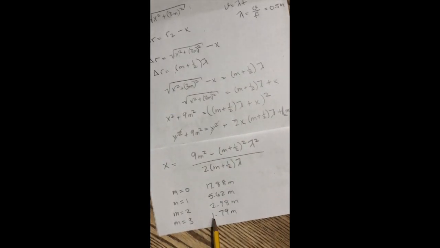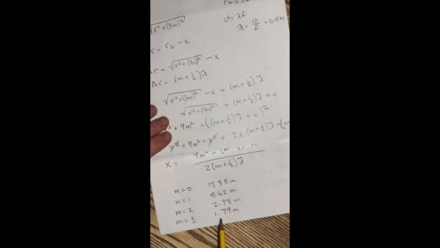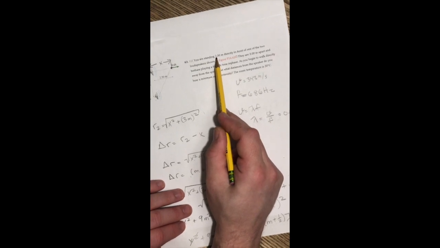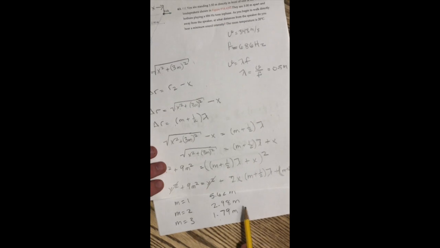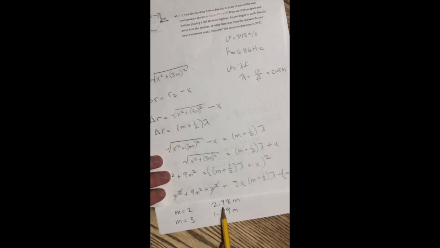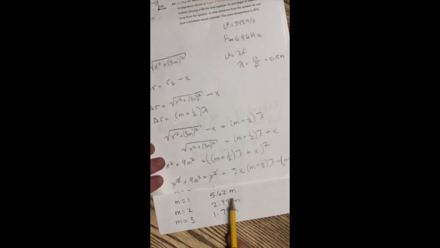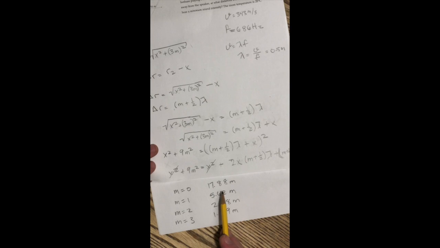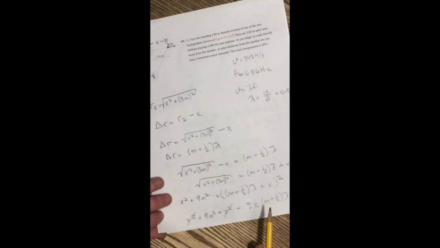So starting with m equals 3 at 1.79 meters, the reason that we started there is because we were given that we started 2.5 meters away. And so the first one that you hit after 2.5 meters is going to be this 2.98 meters that happens when m equals 2. And then you hear the next minimum at 5.62 meters and then 17.88 meters. So there you go. That's how we do our two-dimensional problem.